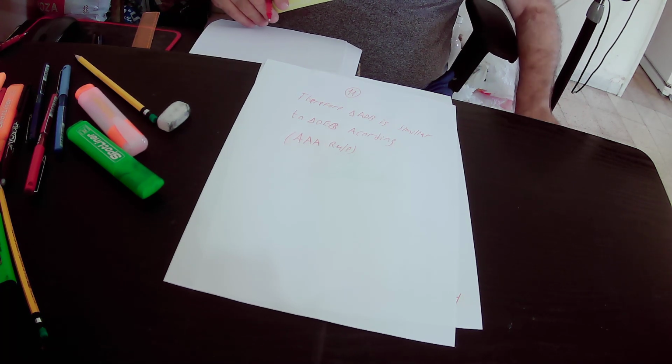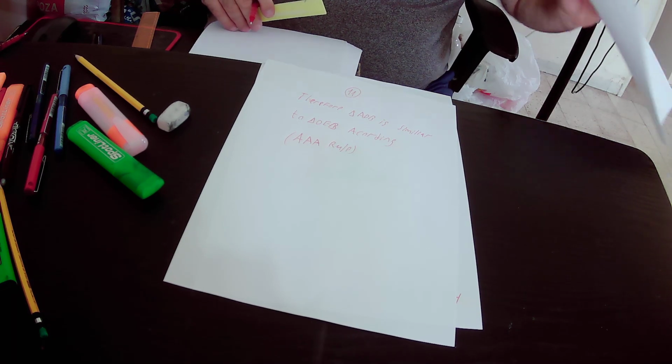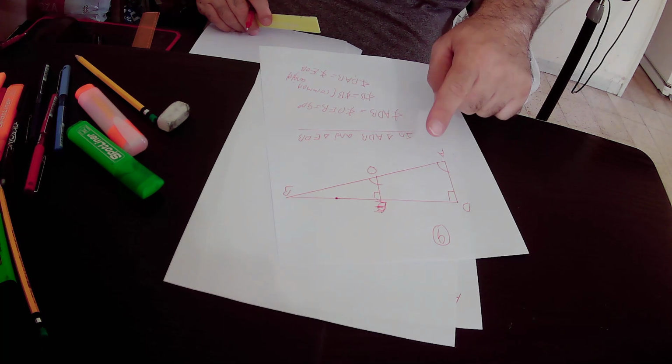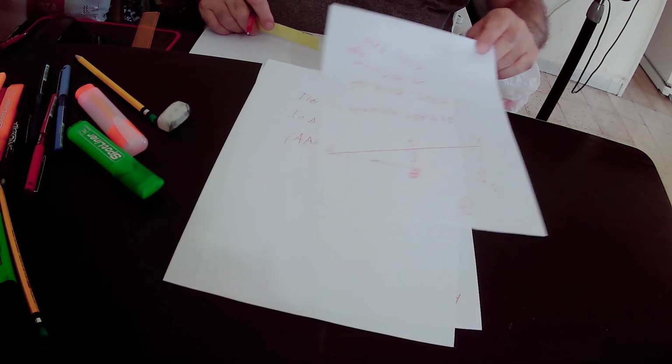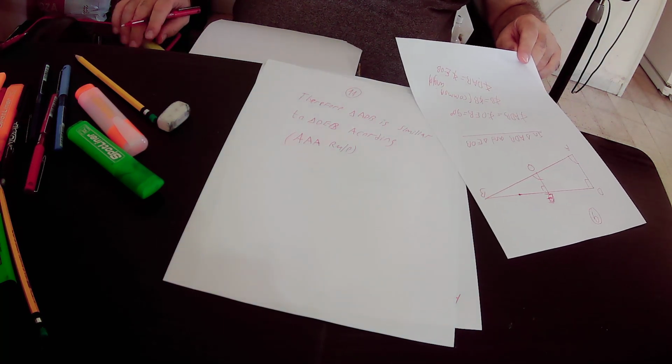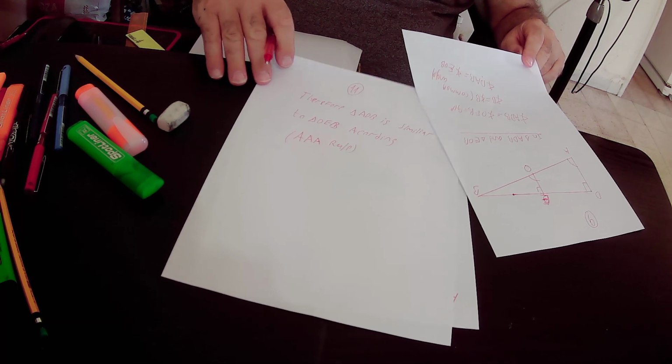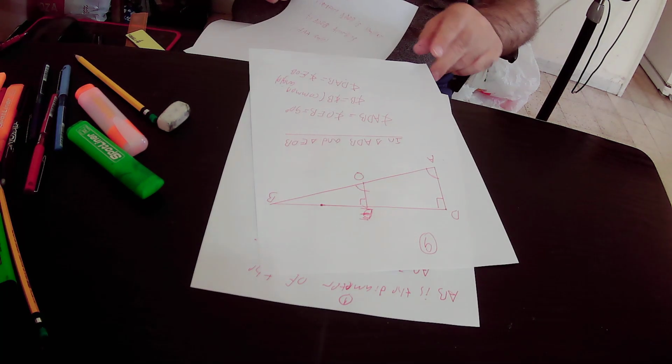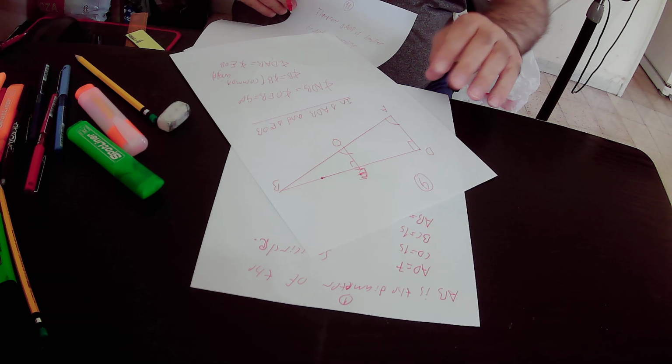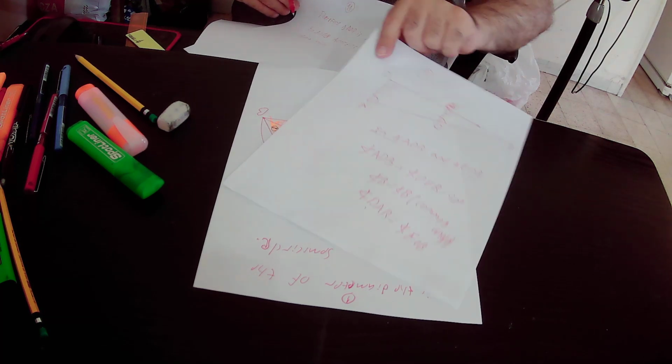Therefore, from the fact that those two triangles are similar to each other, we can deduce that the following relationship exists between their sides.